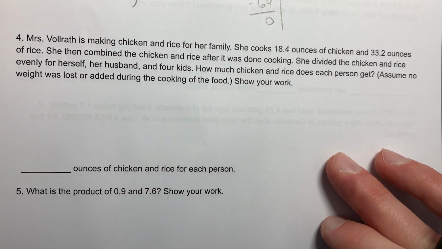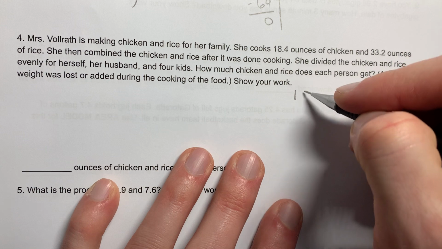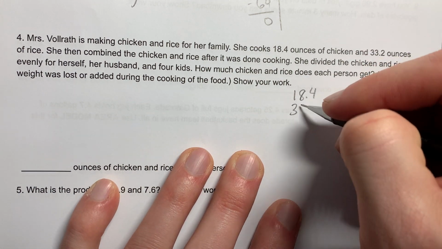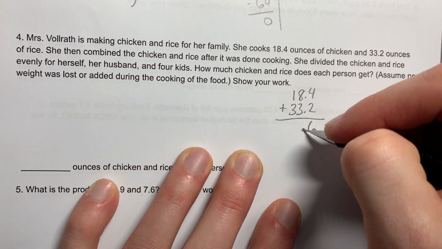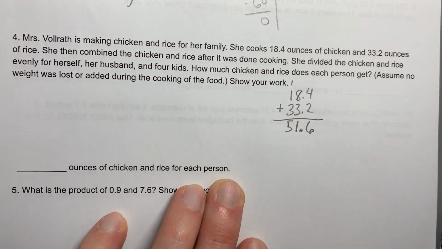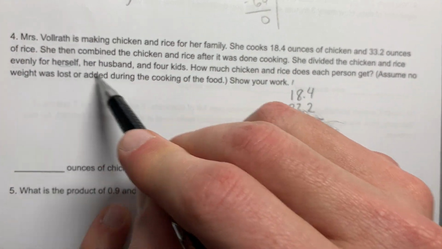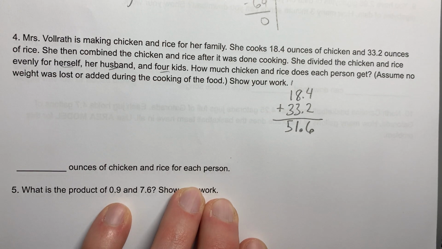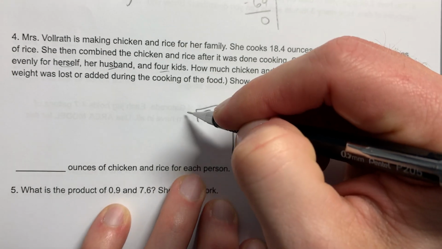Miss Volrath is making chicken and rice for her family. She cooks 18 4/10 ounces of chicken and 33 2/10 ounces of rice. She combines the chicken and rice. So the first thing I'm going to do is add those since I'm combining them. I'm going to align the decimals when I add. 4/10 plus 2/10 is 6/10. 8 plus 3 is 11. I'm going to regroup to the tens. I get 51 6/10. But she's going to divide that chicken and rice up between herself, her husband, and 4 kids. So that's 6 people total. So I'm going to have 51.6 divided by 6.